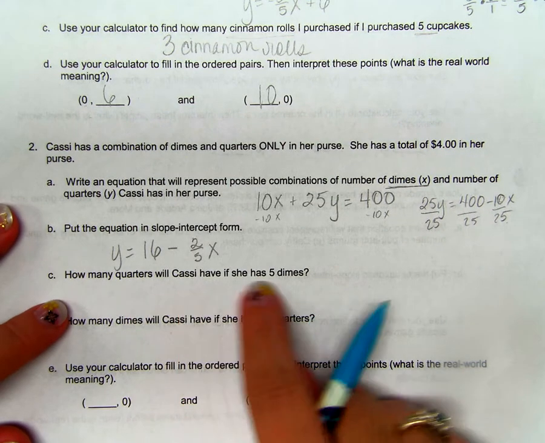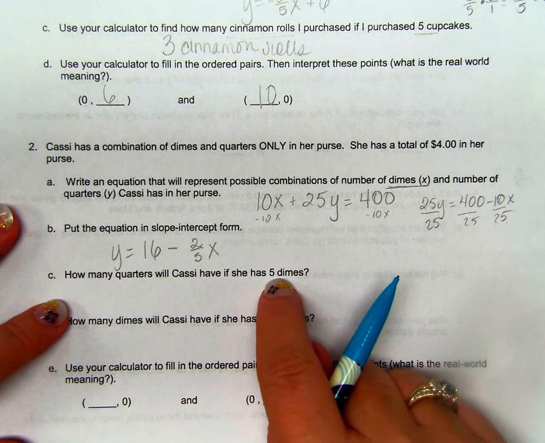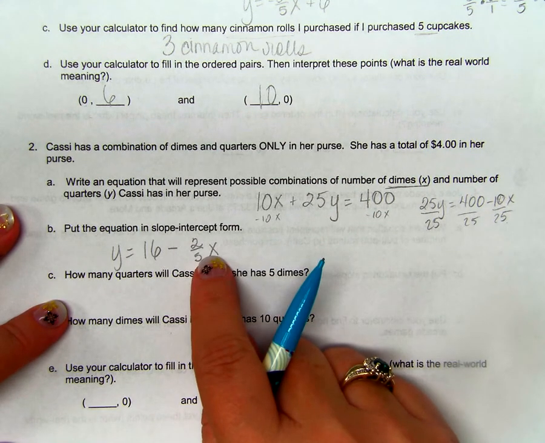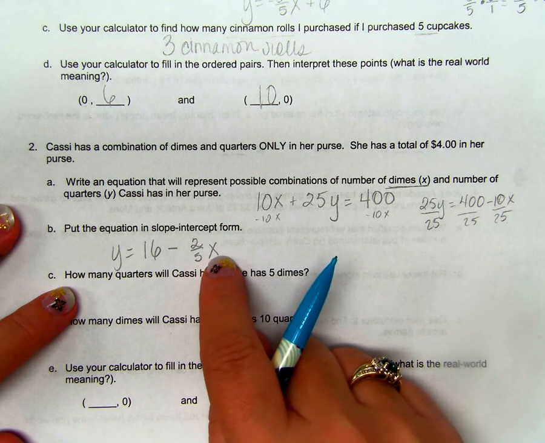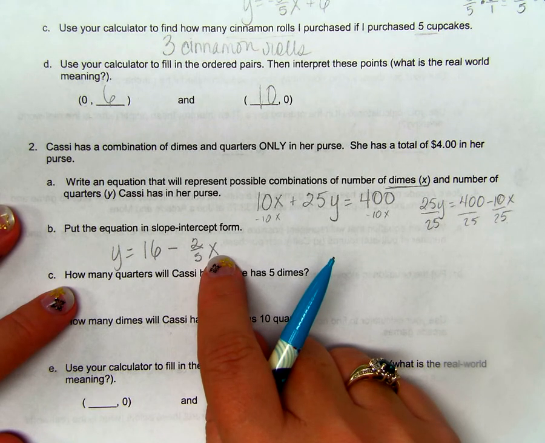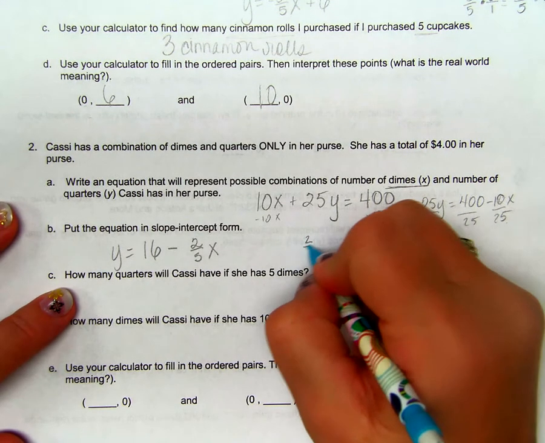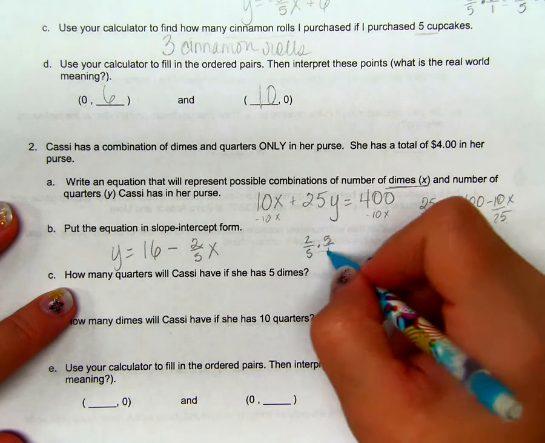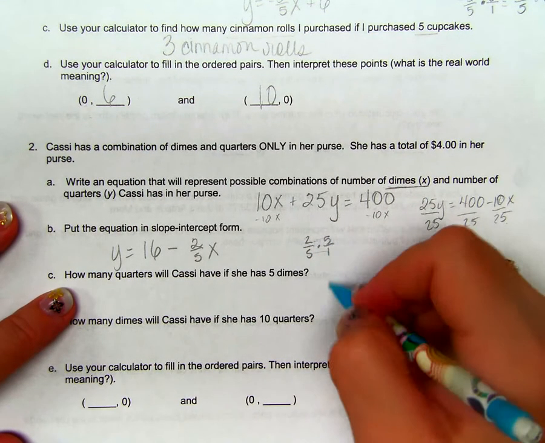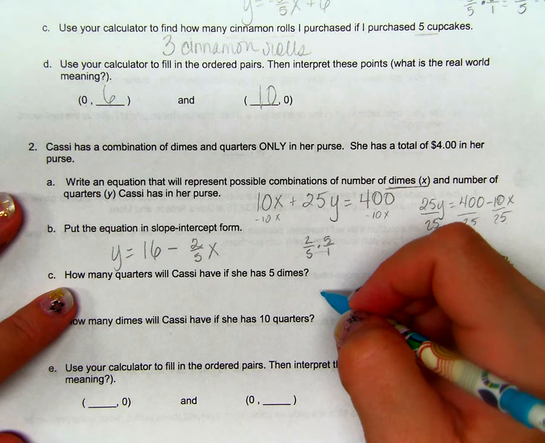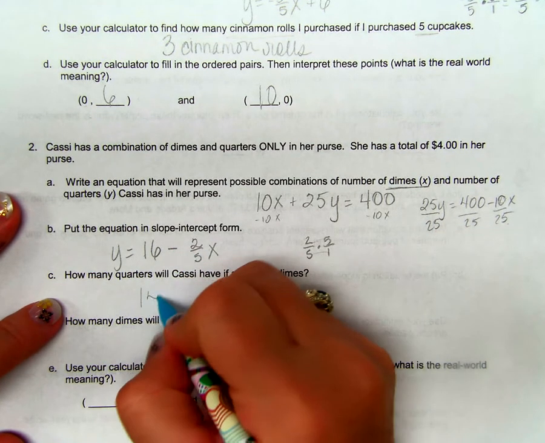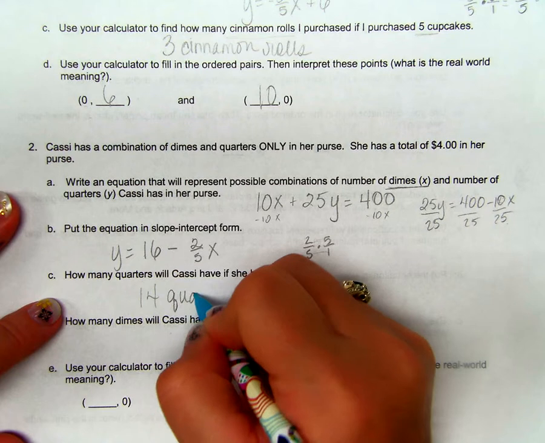So how many quarters will she have if she has 5 dimes? Well, which variable is dimes? X, so can I put 5 in here for x? So what's 2/5 times 5? 2/5 times 5. 2 over 5, which is 10 over 5, which is 2. What is 16 minus 2? 14 quarters.